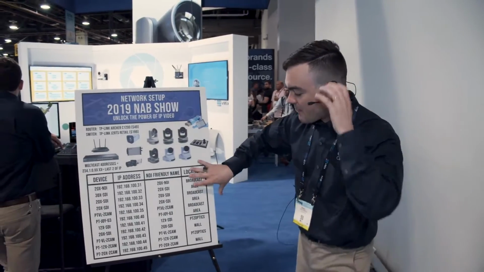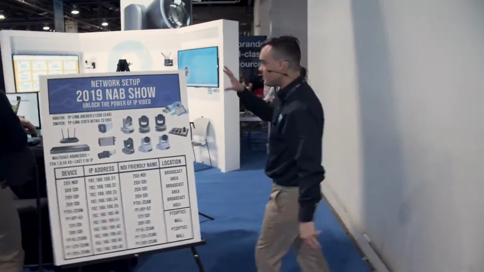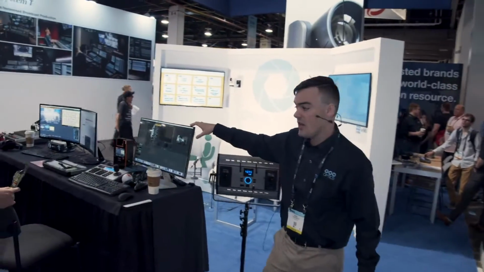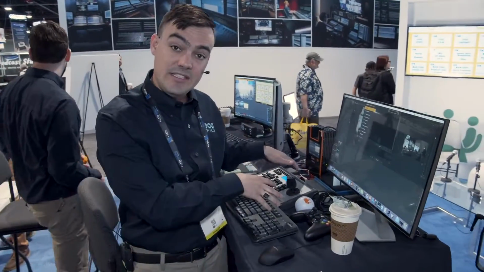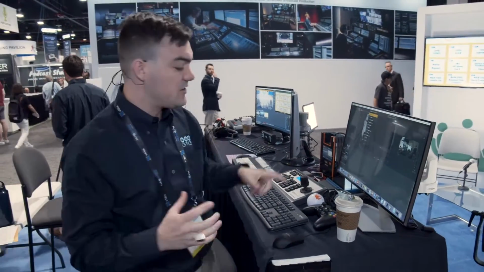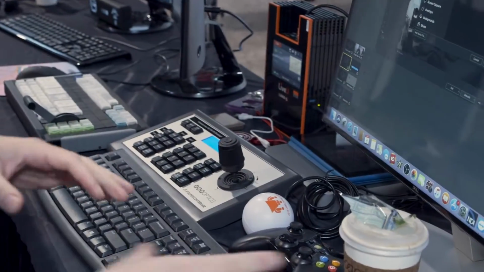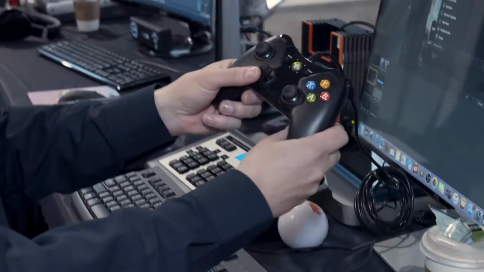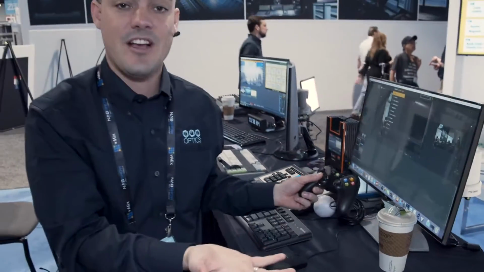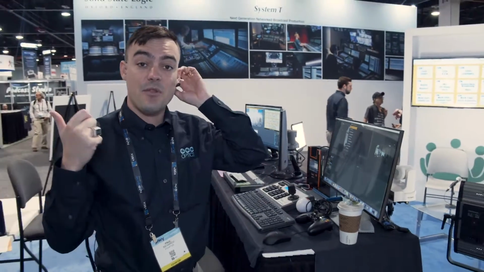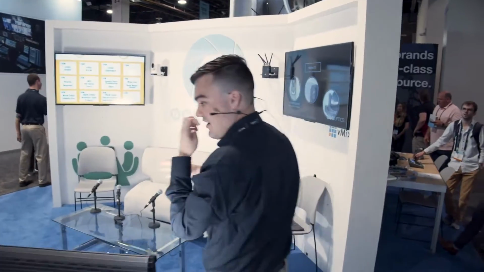So now, we've got a broadcast area and a PTZOptics wall, and I want to show you how it's set up. We've got Wirecast running here, we've got vMix running here, we have an IP joystick, and everything's connected over the network. This one joystick can control any of the cameras in and outside of our booth. We're also showing our brand new Xbox controller. We support Xbox control. It's a USB Xbox controller with our free apps for both Mac and PC. And then if you look over here, we have a little broadcasting studio.